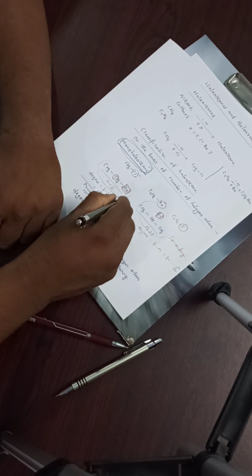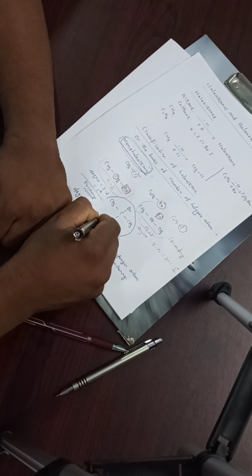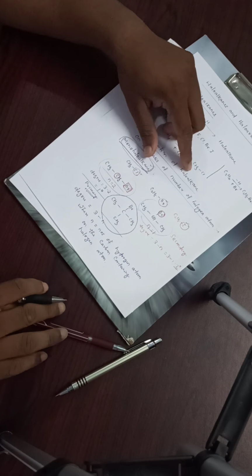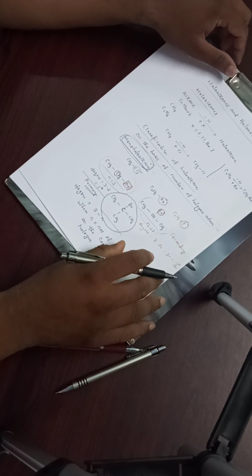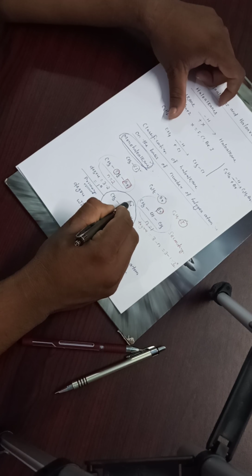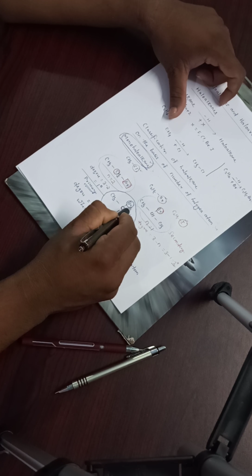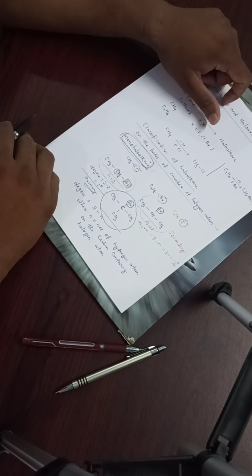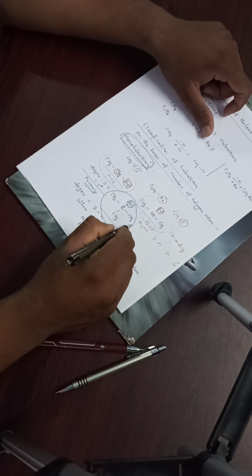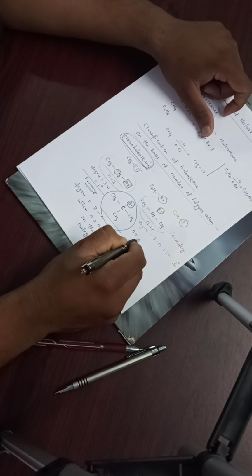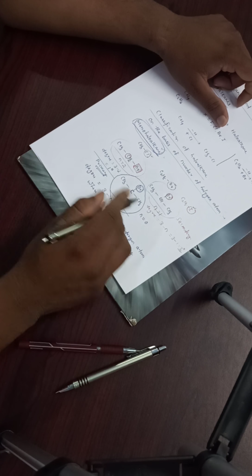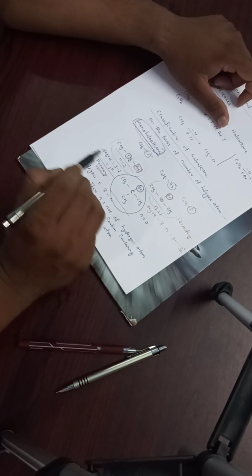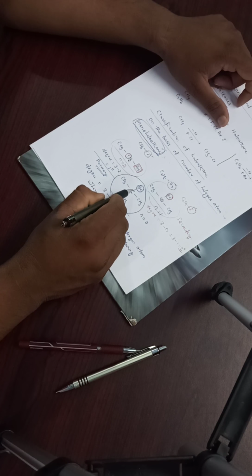Now come to this case. This is the carbon directly containing the halogen atom. What is the n value here? n equals 0.